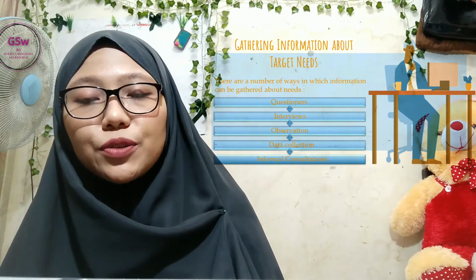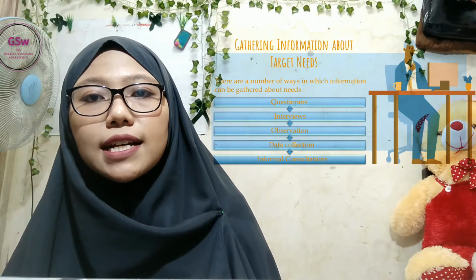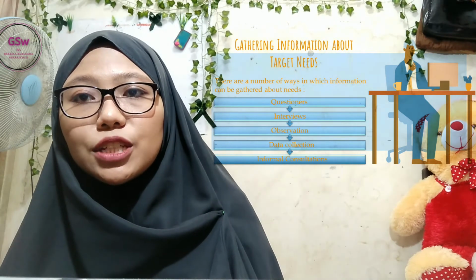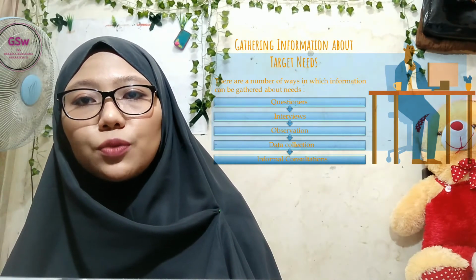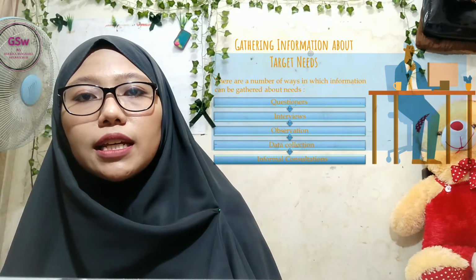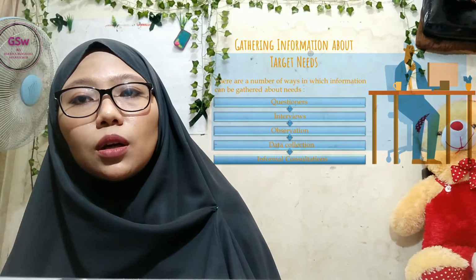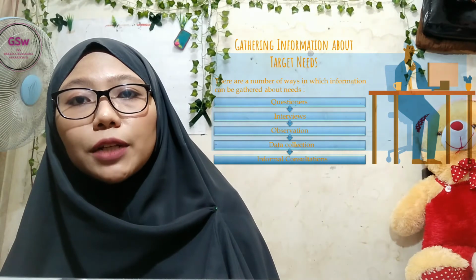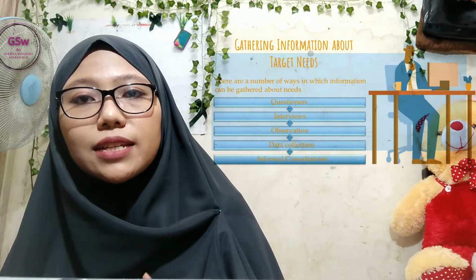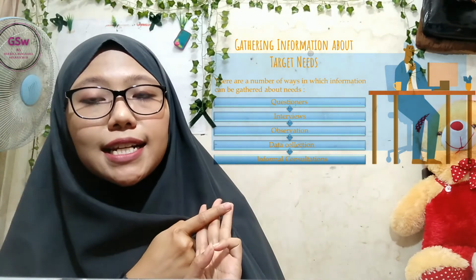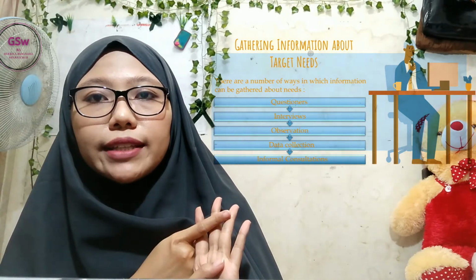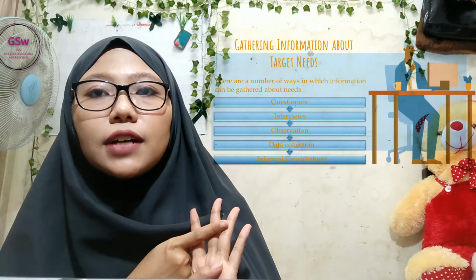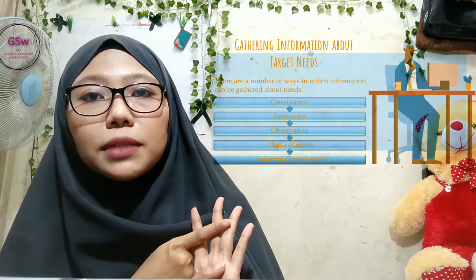Next slide about gathering information about target needs. The analysis of target situation needs is in essence a matter of asking questions about the target situation and the attitude towards that situation of the various participants in the learning process. There are a number of ways in which information can be gathered about needs. The most frequently used are questionnaires, interview, observation, data collection, e.g. gathering texts, target profile of language skills, and then informal consultation.